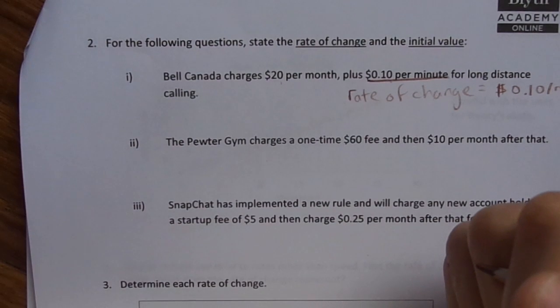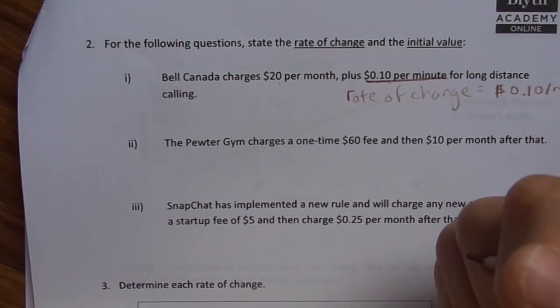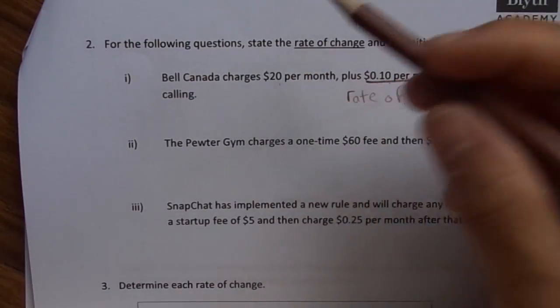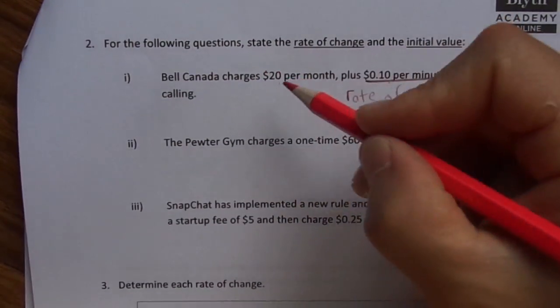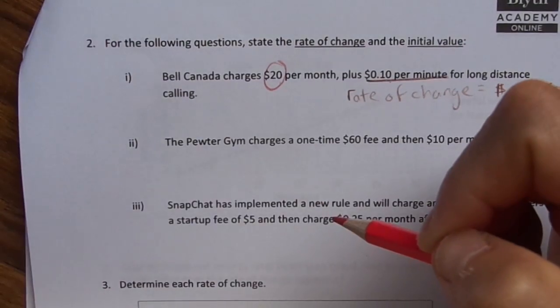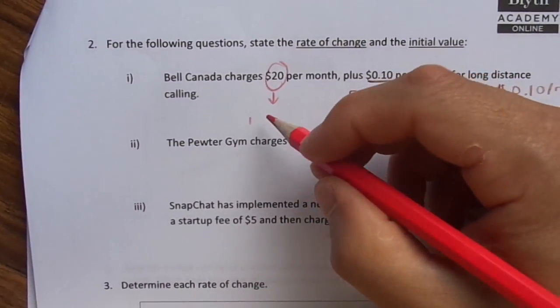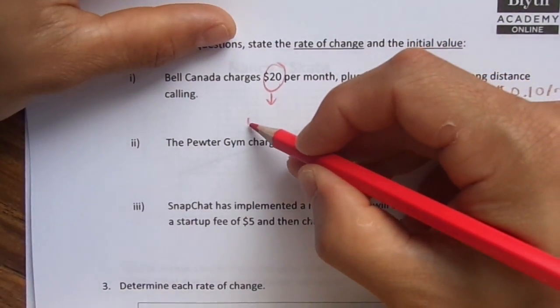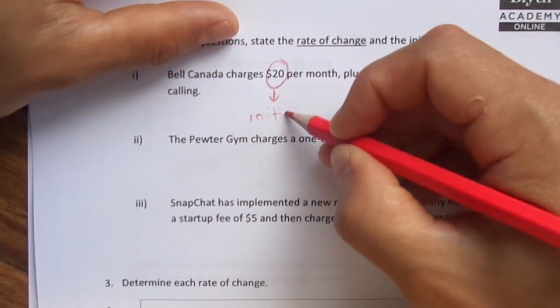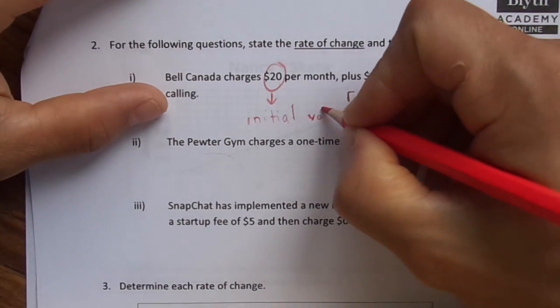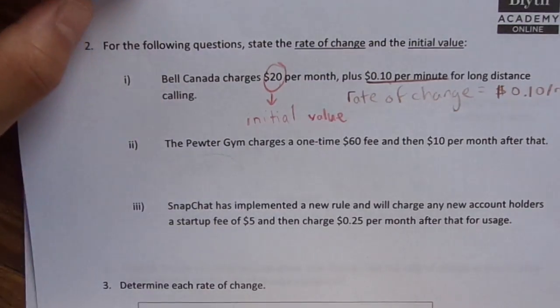So even if you have a contract with Bell for your cell phone and you don't ever use it, you leave it at home collecting dust, you give it to your little sister, little brother, whatever, and it's not being used, you will still pay $20 no matter what. They couldn't care less if you use it or not. Okay? That will be your initial value. So in other words, it's safe to say that your cell phone bill would always be at least $20. Initial value. Okay, so I want you to do the same for the next two questions.